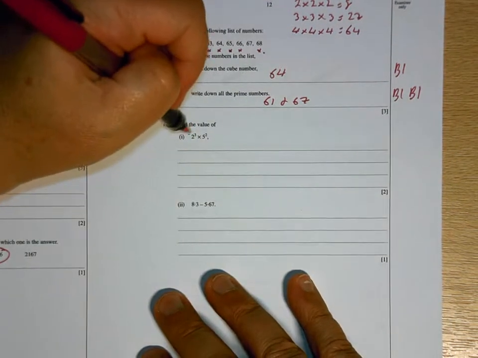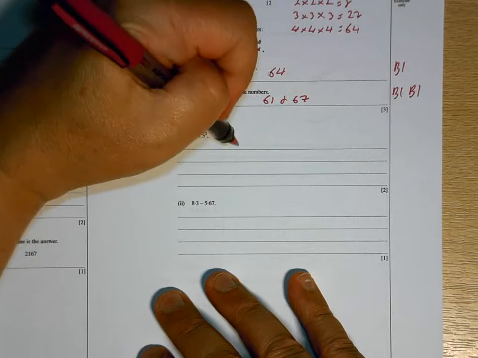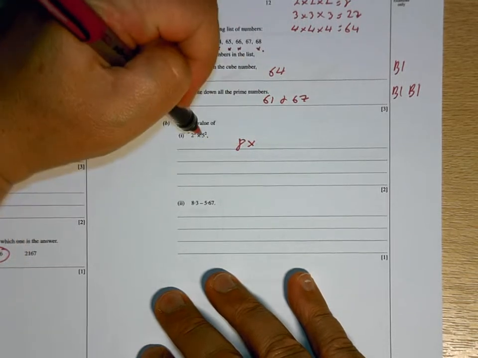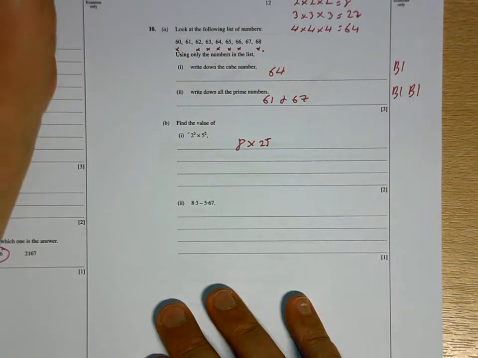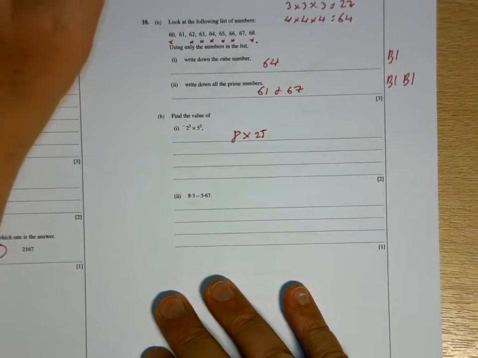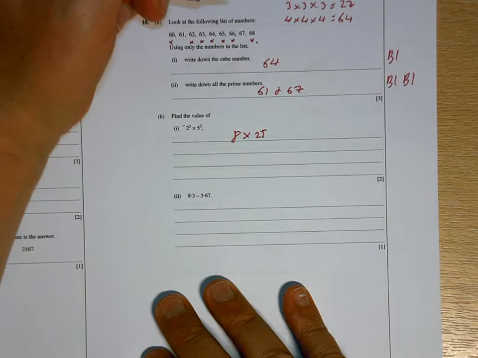2 to the power of 3 we've worked out up there is 8. And 5 squared is 25. So what we have to work out there are 8 lots of 25. 4 lots of 25 is 100.